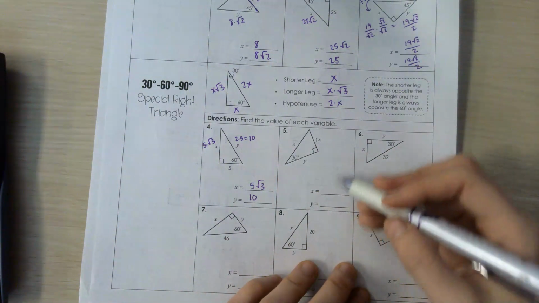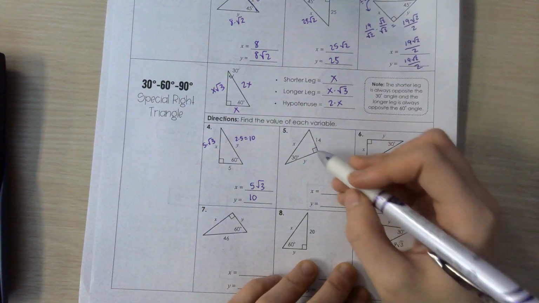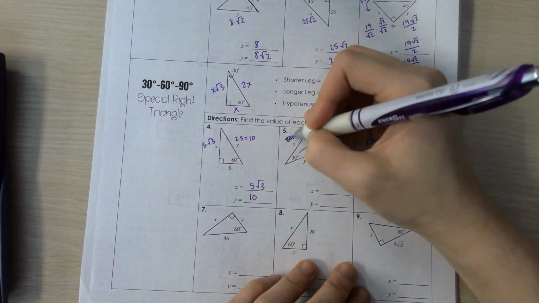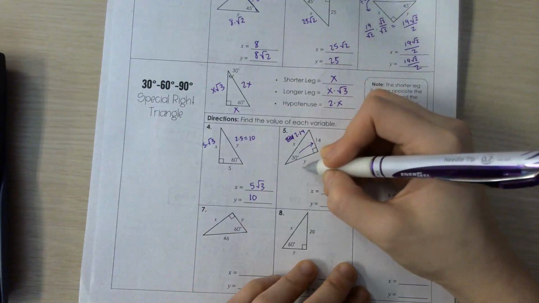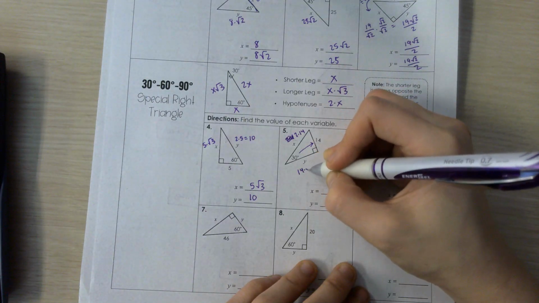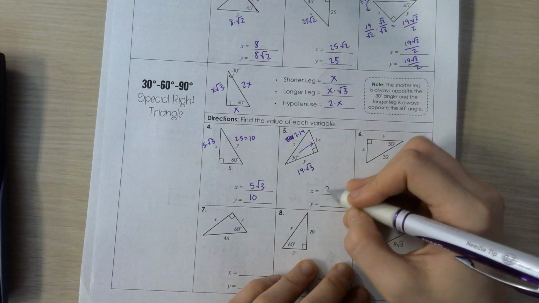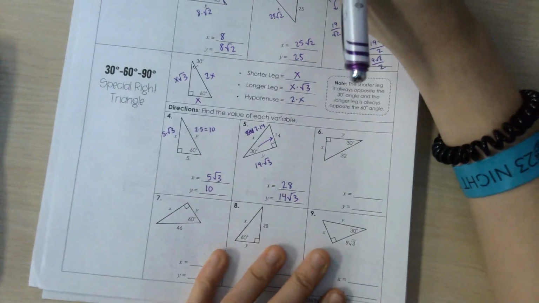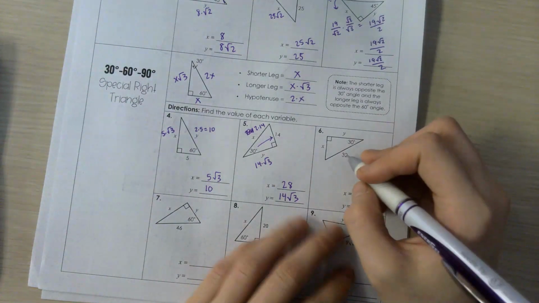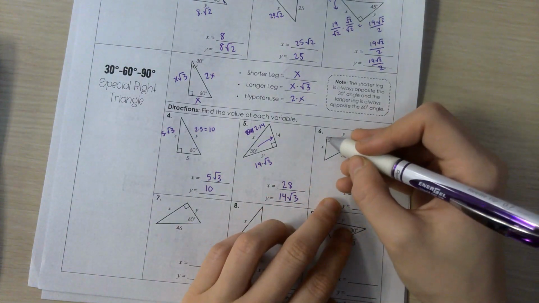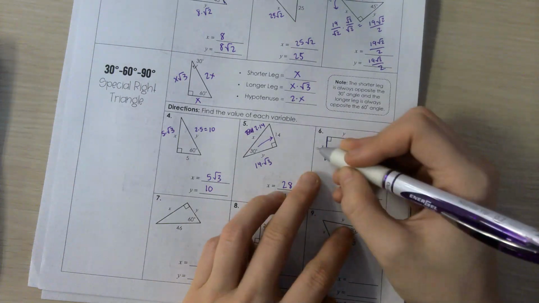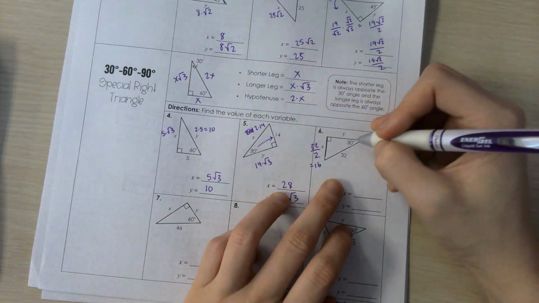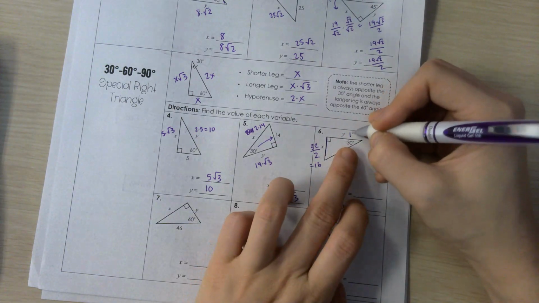Alright, so for this one, our shorter leg is right here, right? The shorter leg is always across from the 30-degree angle. So our hypotenuse is double that, 2 times 14, and then our longer leg is 14 times root 3. Here, we have the hypotenuse. We know that the shorter leg is half of that, so 32 divided by 2, which equals 16, and then the longer leg is the shorter leg times root 3.